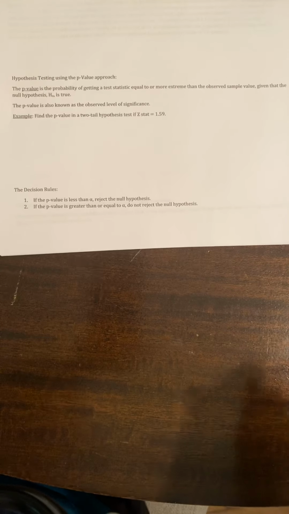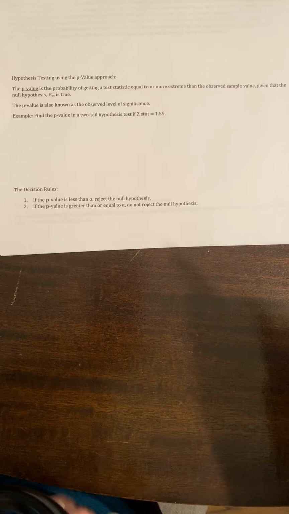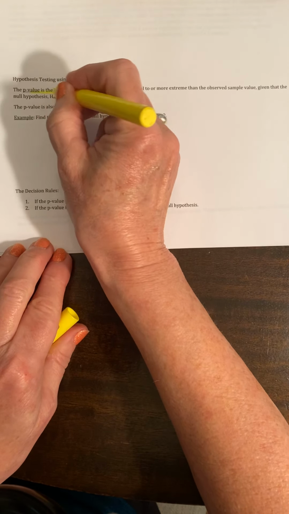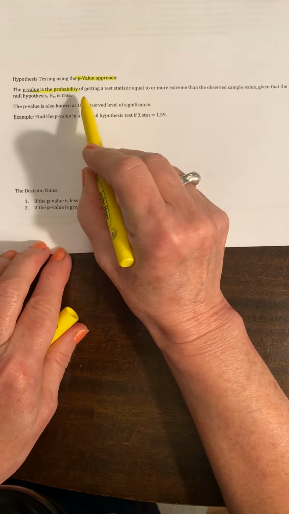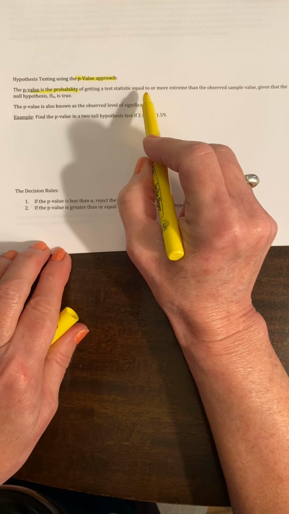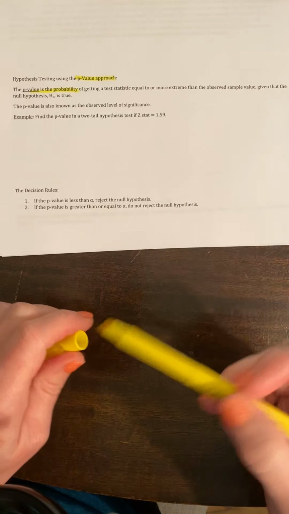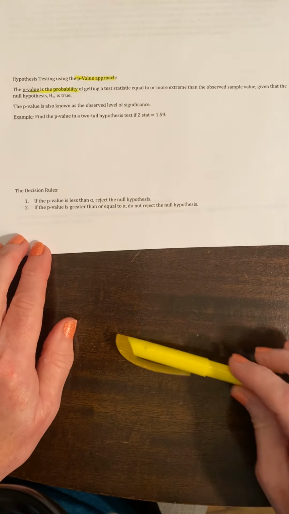Okay, so finishing up with what we call the p-value approach. And the p-value has to do with probabilities. It's the probability of getting a test statistic equal to or more extreme than the observed sample value, and we're assuming that the null hypothesis is true.